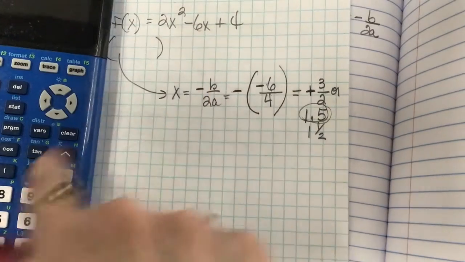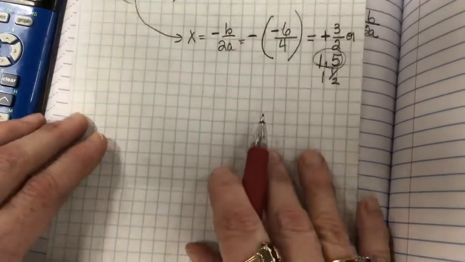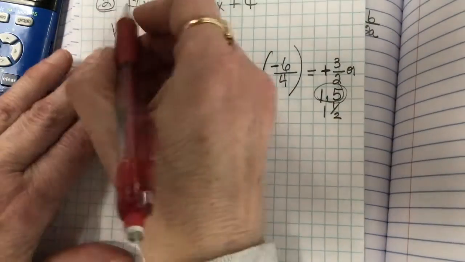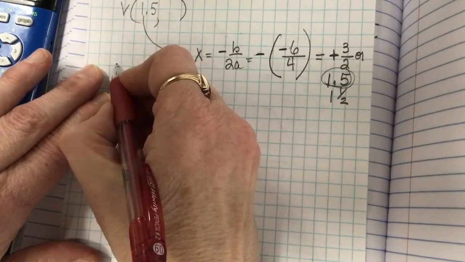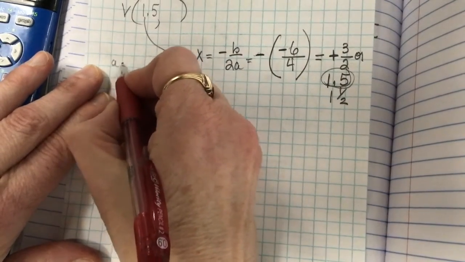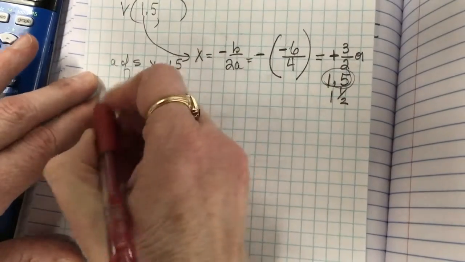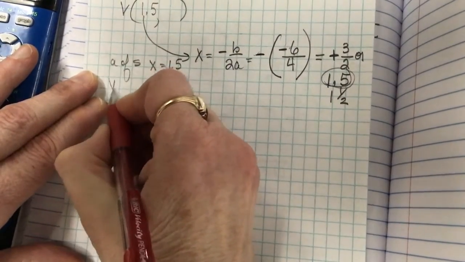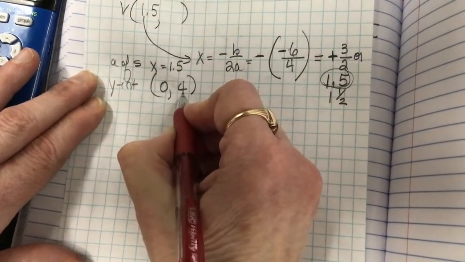Okay. But, I mean, you could literally type 2 parentheses 1.5 squared. I mean, you could do it like that. So, we know this is 1.5. Okay, what do we need? A vertex, axis of symmetry, x equals 1.5. Y-intercept, 0, 4. Are you okay with that?